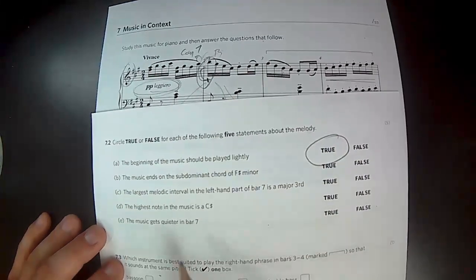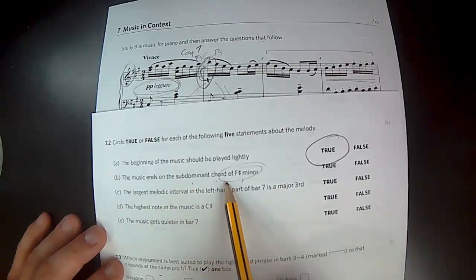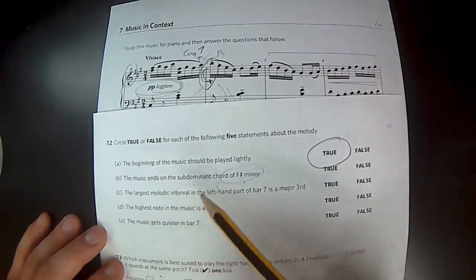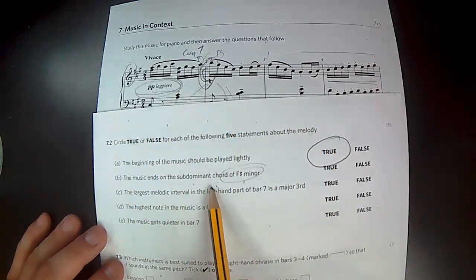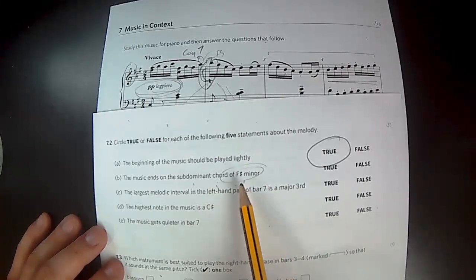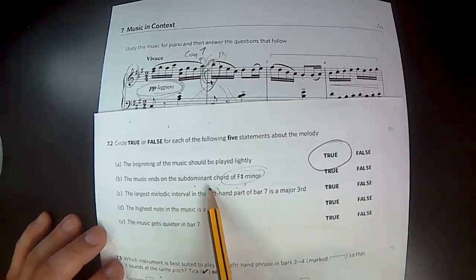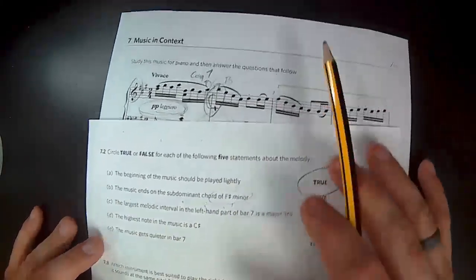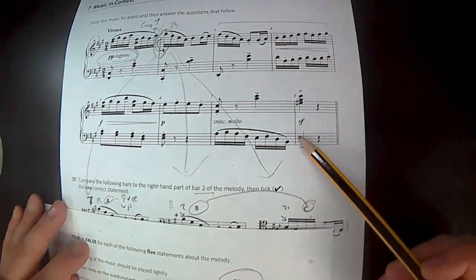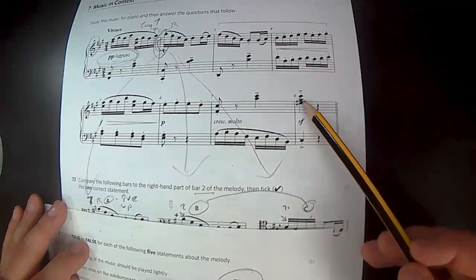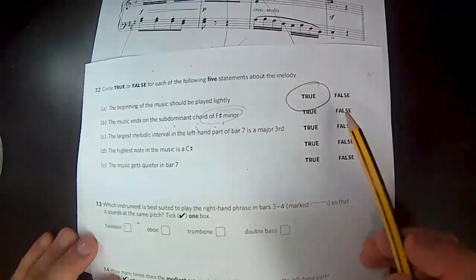Good. The music ends on the subdominant chord of F sharp minor. Subdominant, that's the 4th. You can go back to your previous pages to see where you wrote out tonic, supertonic, mediant, etc. Subdominant is the 4th. So if F sharp is 1, we're going to have some kind of B to be the subdominant. Well, we're going to have a chord that's starting on a B. We've got a C sharp and E sharp, a G sharp, a C sharp. So that's not right. That doesn't seem right at all. So I'm inclined to say false.